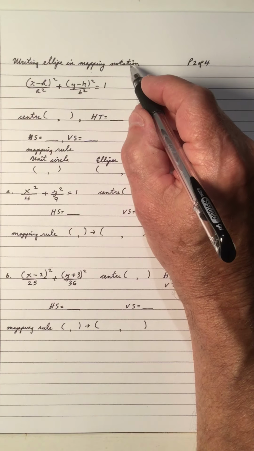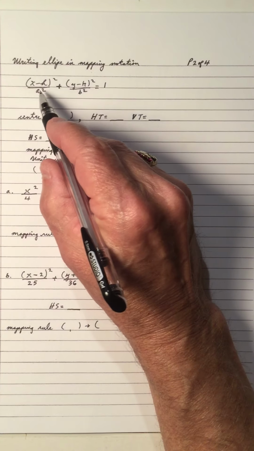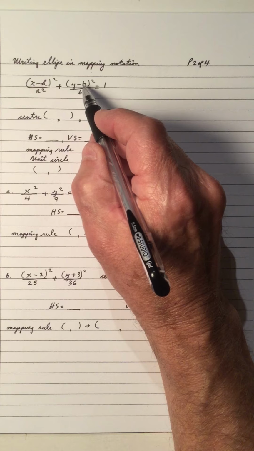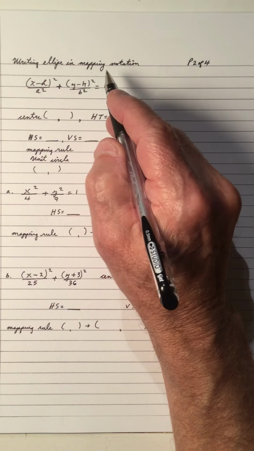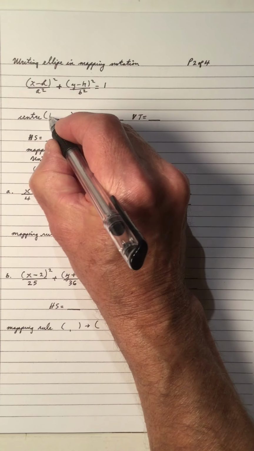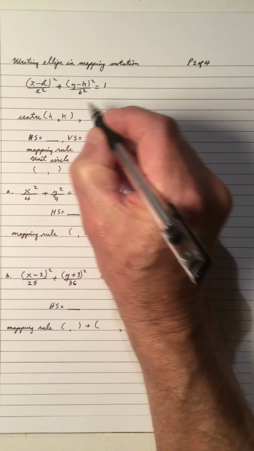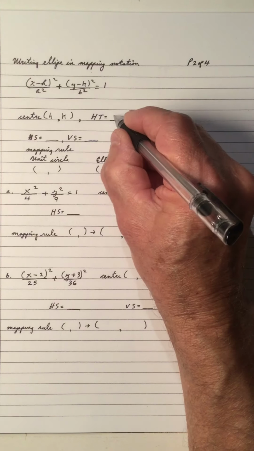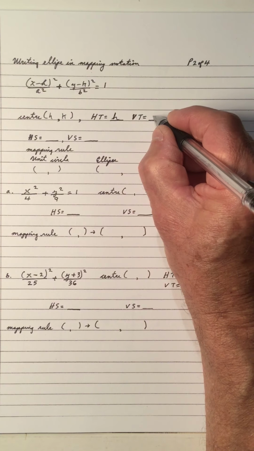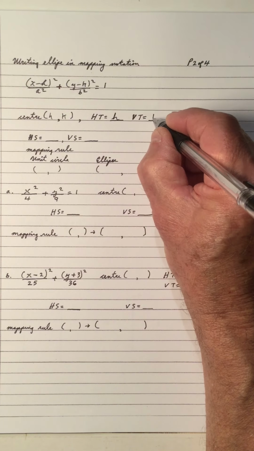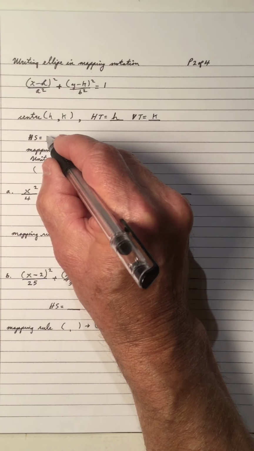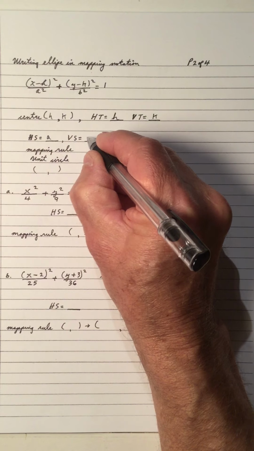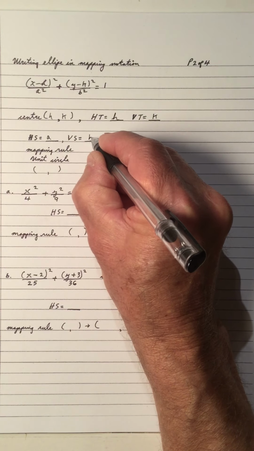in mapping notation. The transformational form is x minus h all squared over a squared, y minus k all squared over b squared equals 1. So the center is h comma k. The horizontal translation is h. The vertical translation is k. The horizontal stretch is the square root of a squared, which is a. The vertical stretch is the square root of b squared, which is b.